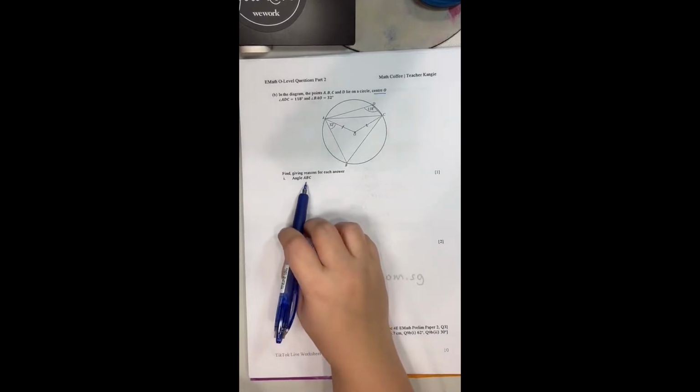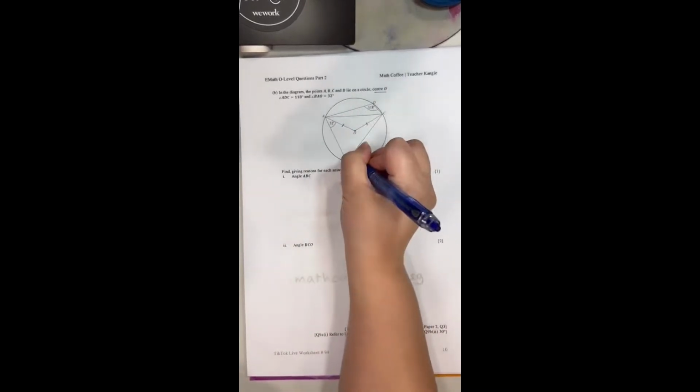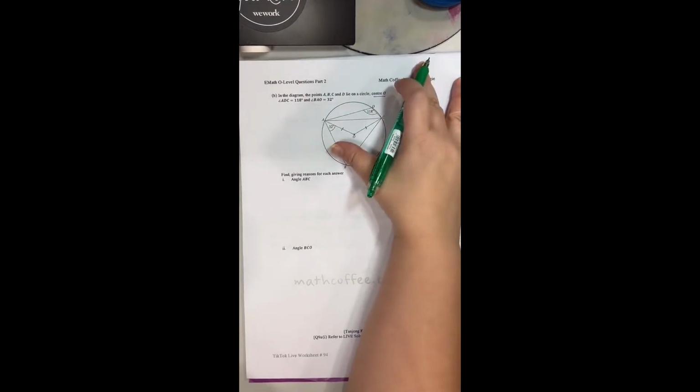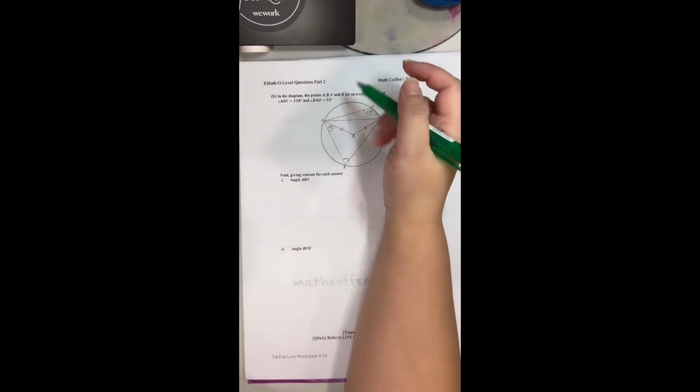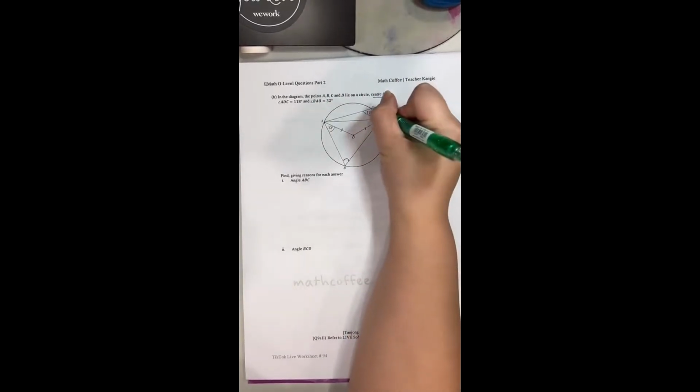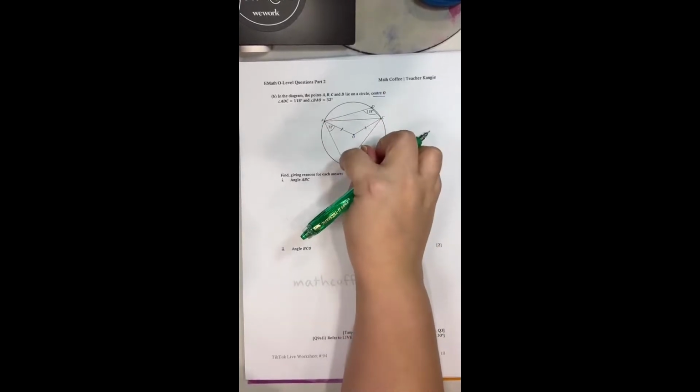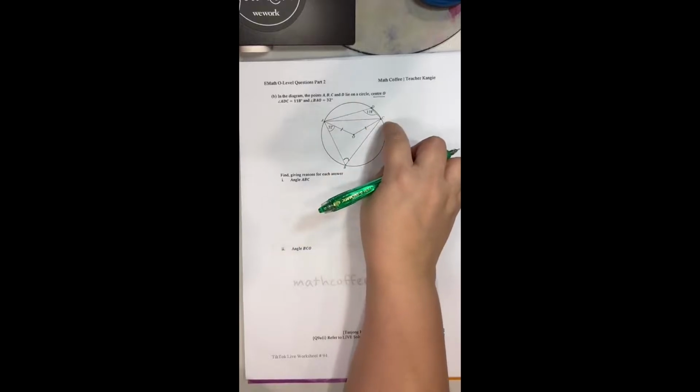They ask you to find angle ABC. I can already see 4 points, 1, 2, 3, and 4. Please make sure that your 4 points touch the circumference of the circle.